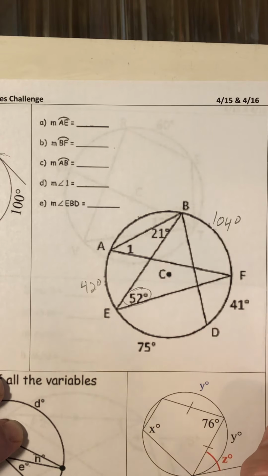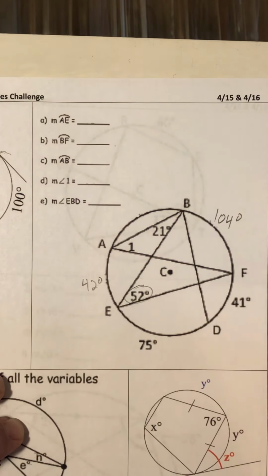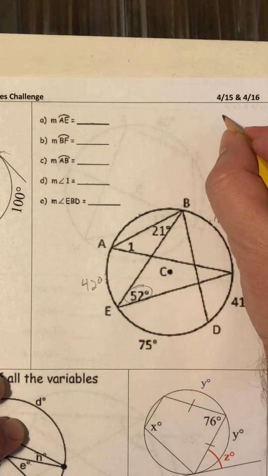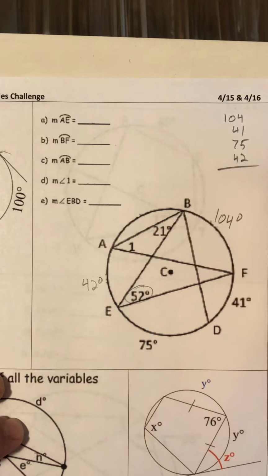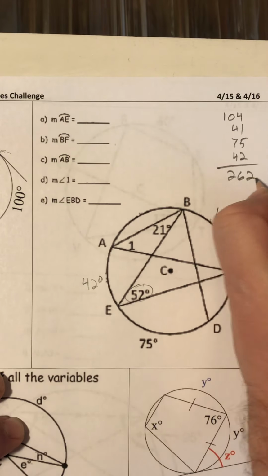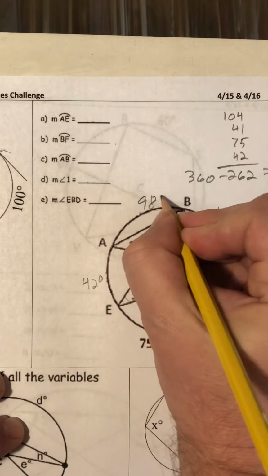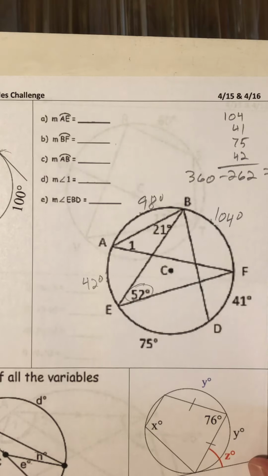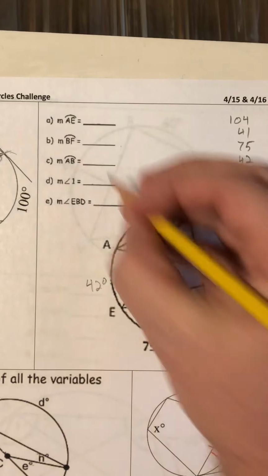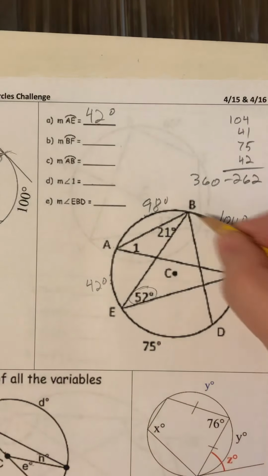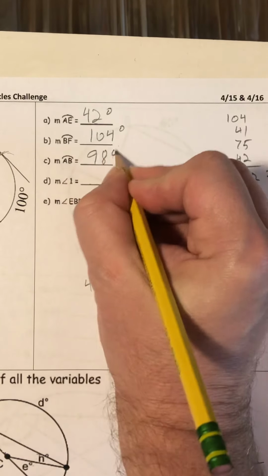Now I've got enough information to figure out what AB is going to be, because if I add all these other arcs together and subtract them from 360, that's what AB is going to be. So 104 plus 41 plus 75 plus 42. If I add all that together, I get 262. Subtract that from 360. That's going to make AB 98 degrees. Okay? So now we can start to fill in some information here on our missing variables. So I know that AE is 42 degrees. I know that BF is 104 degrees. I know that AB is 98 degrees.